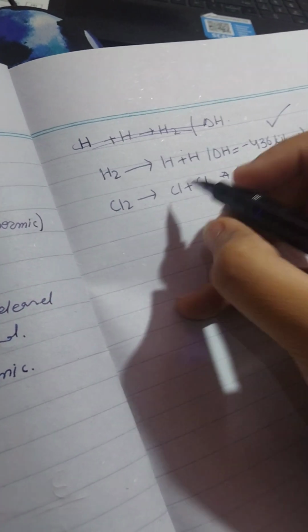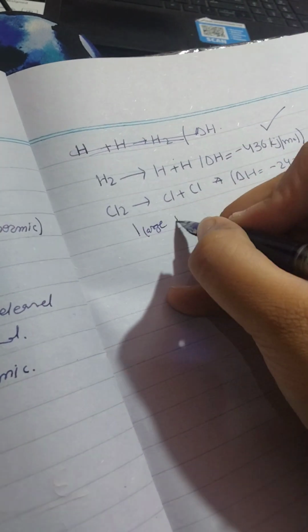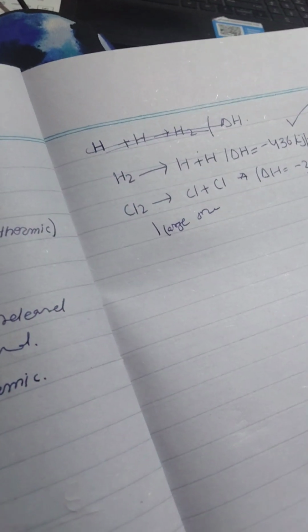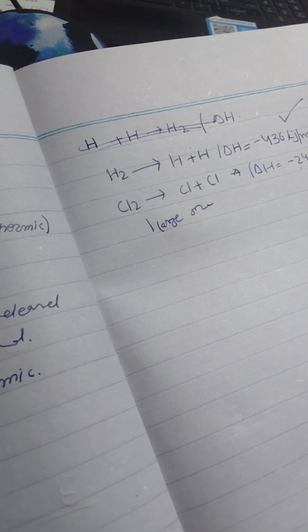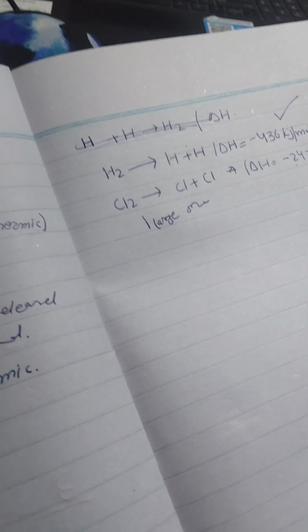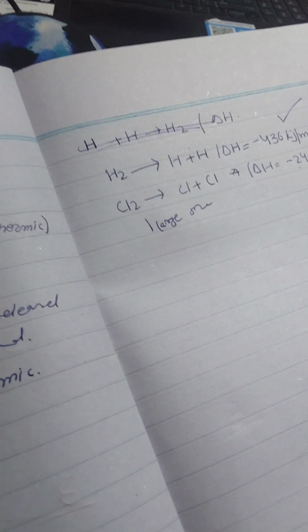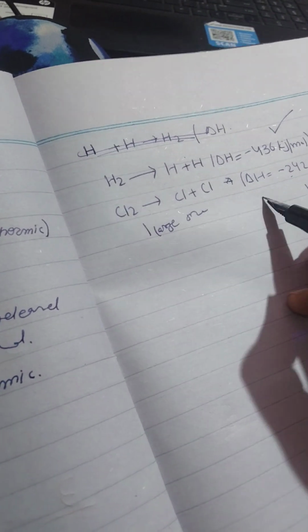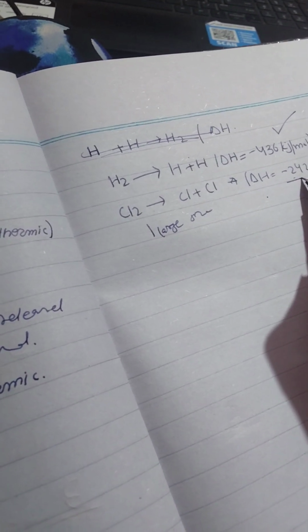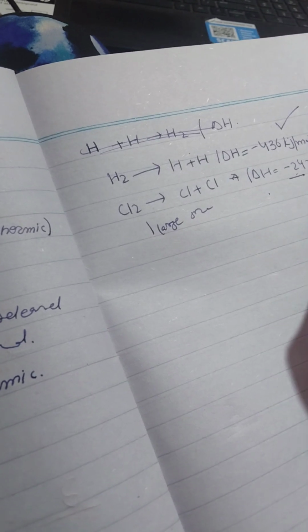Here as you can see, there is a large size. We know that chlorine has a large size. It means the bond length will be larger, so the bond strength is quite weak. It means if we provide a small amount of energy, it will easily break. So that's why chlorine has a smaller amount of energy, right?